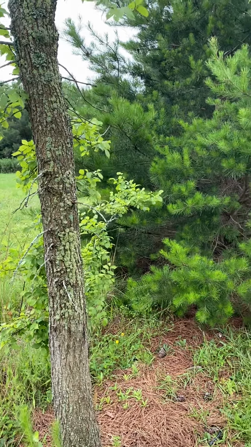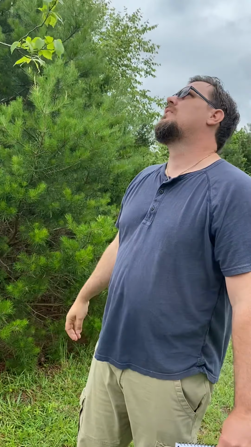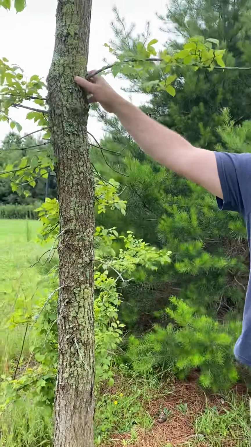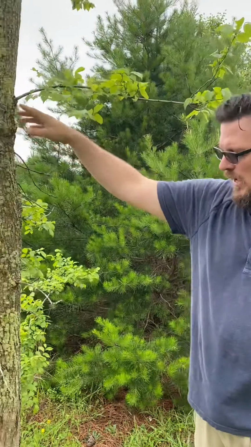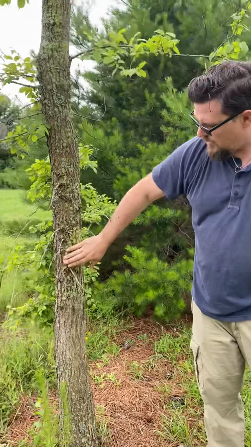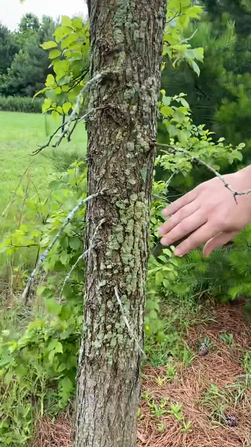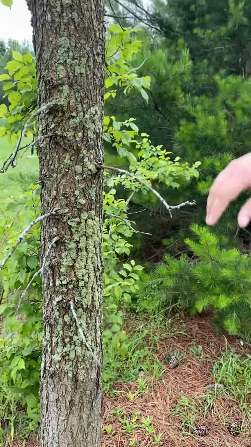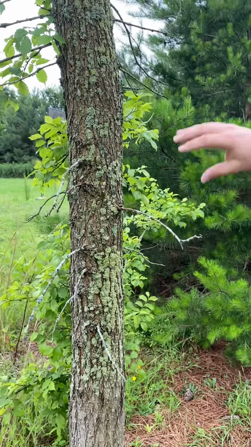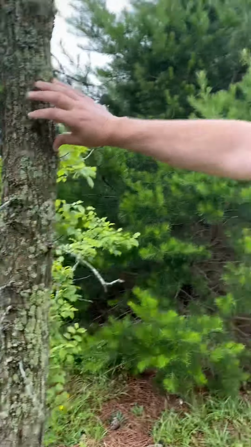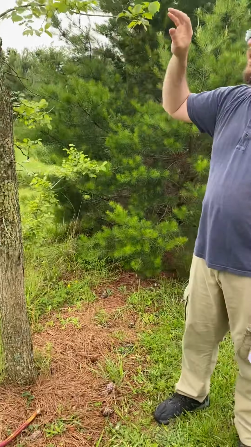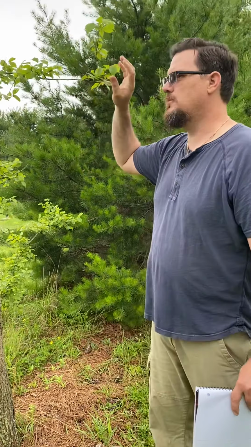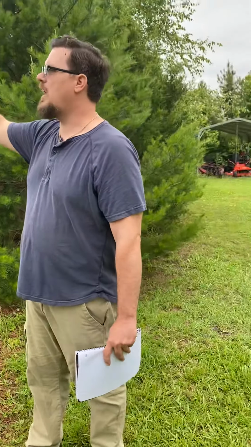This one here is probably about 8 years old. I planted this tree about 8 years ago, and obviously we can see which side is the north side of the tree because we've got moss growing over here. I want to talk first of all about the history of this tree. This tree has a very, very interesting history behind it.